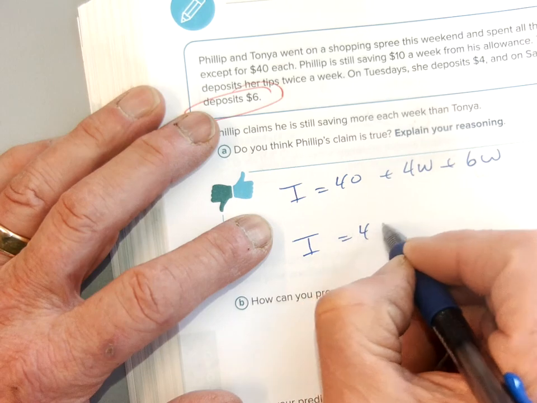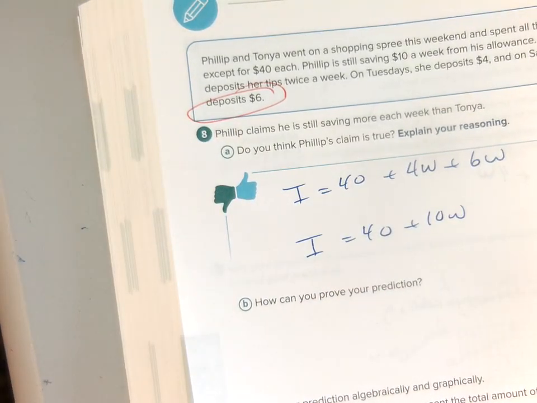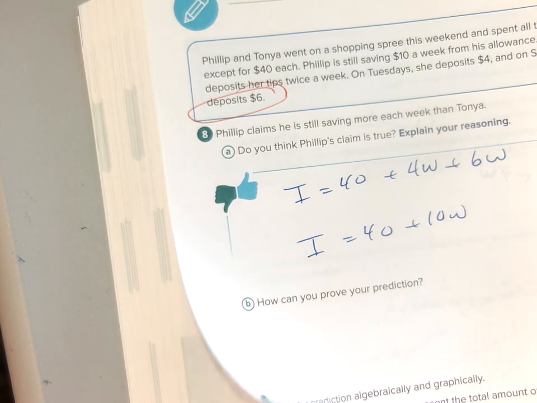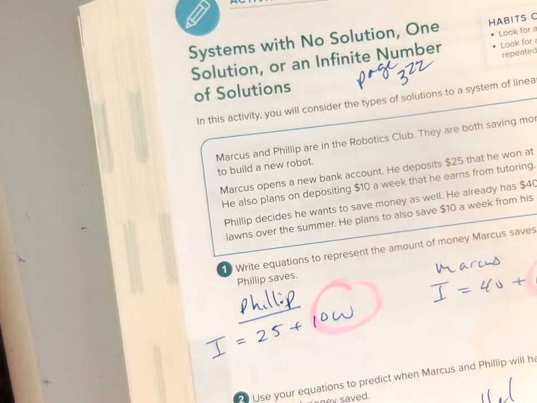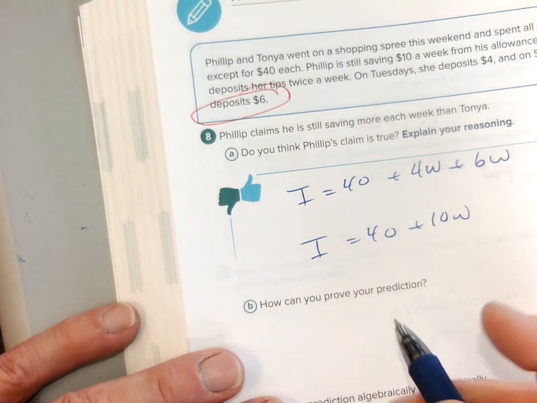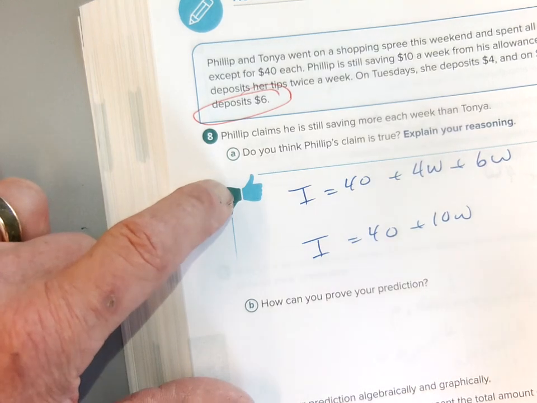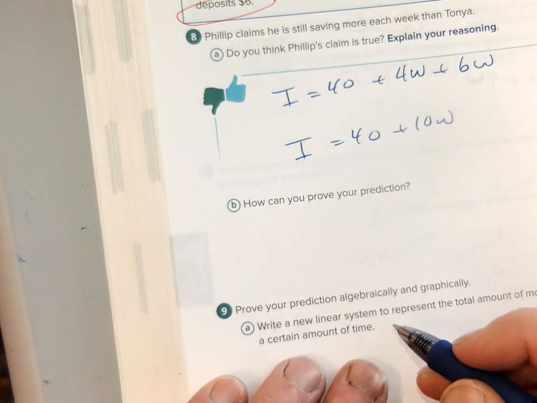I equals 40 plus 10W, right? So how much did Philip start with? Well, check it out. Philip started with 25. So at this point in time, she's going to make more. So in the end, it's going to be Tanya that's going to make more, okay?